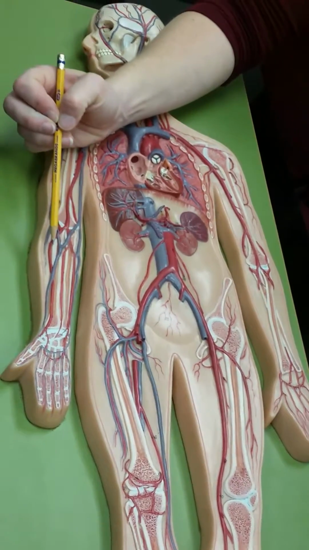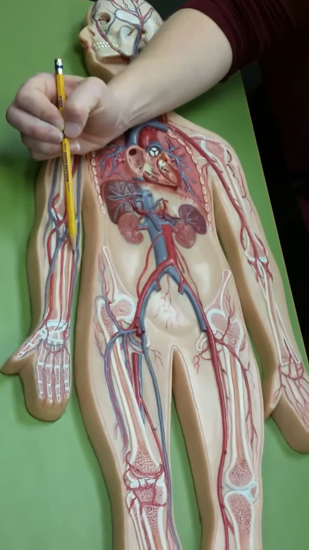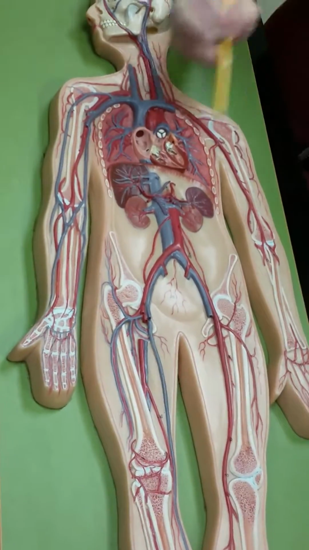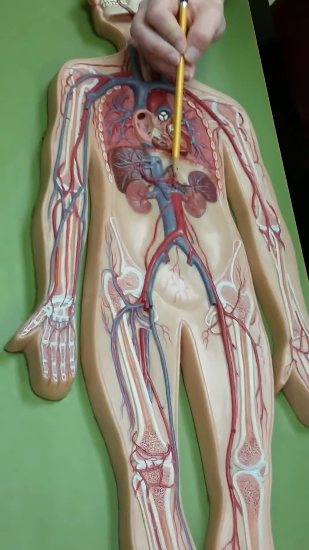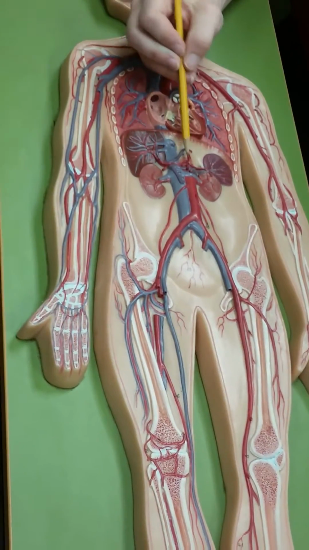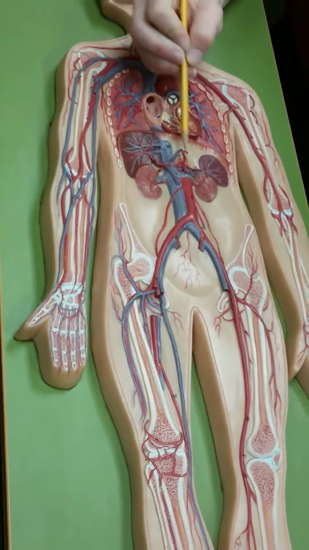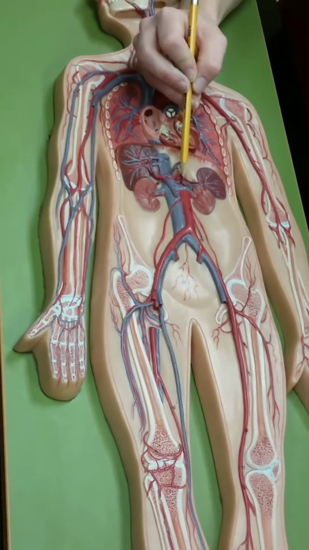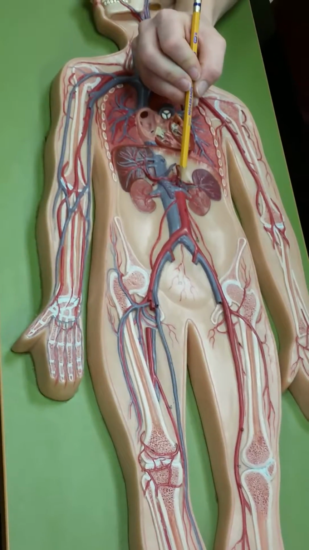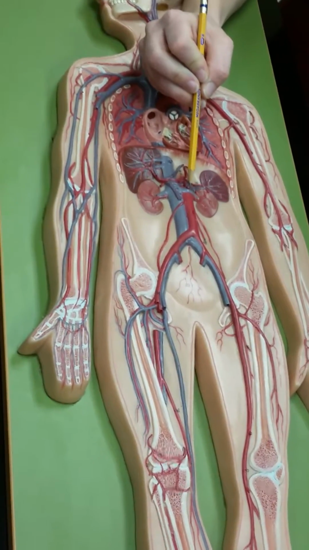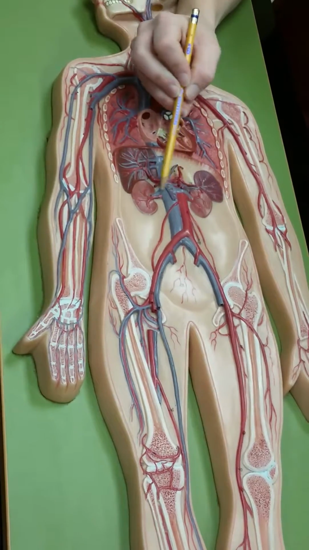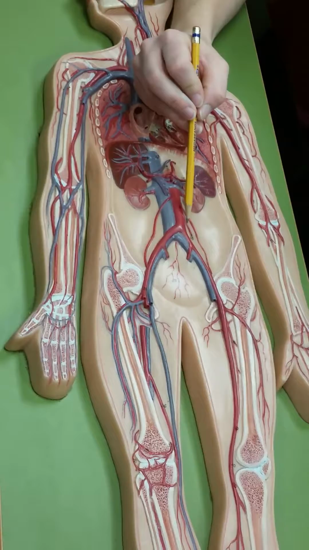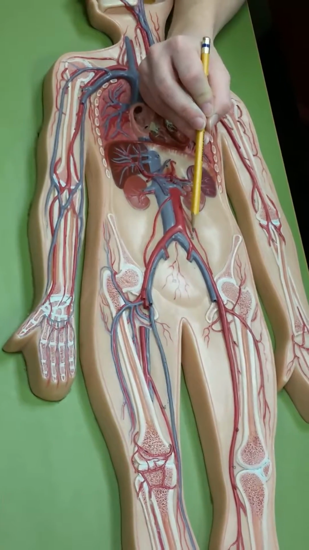On this side, on the right side, you're able to see the radial artery and the ulnar artery and the palmar arch. Okay, down in the abdomen, again, remember this is your abdominal aorta. You have the hepatic artery, gastric artery, splenic artery, and this is the celiac trunk. This little knob is your superior mesenteric artery. These are the renal arteries, gonadal arteries, inferior mesenteric artery.